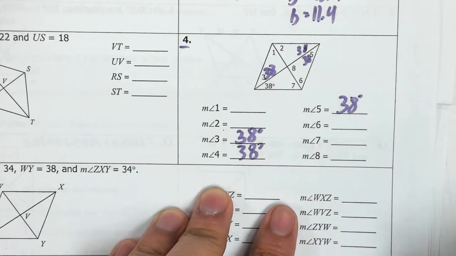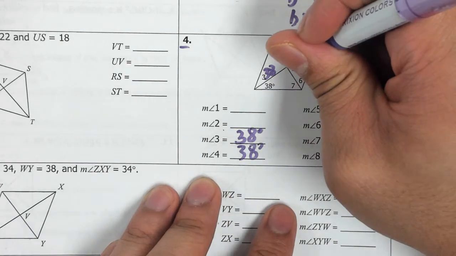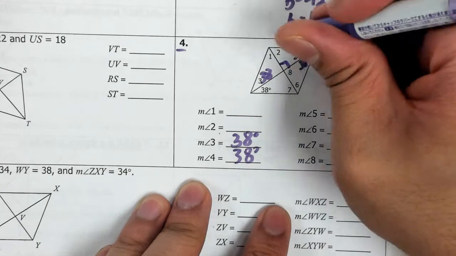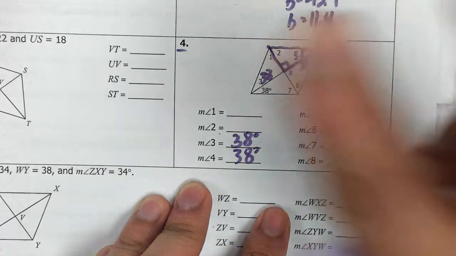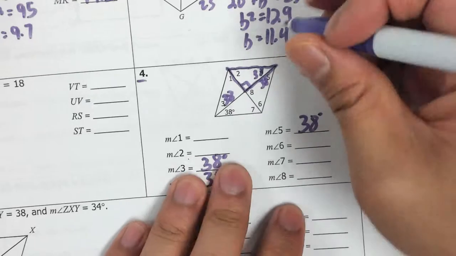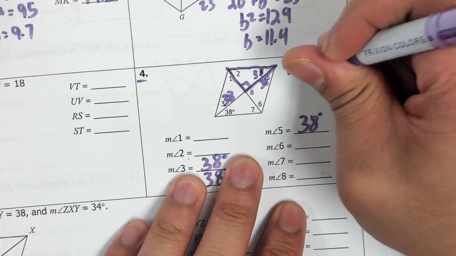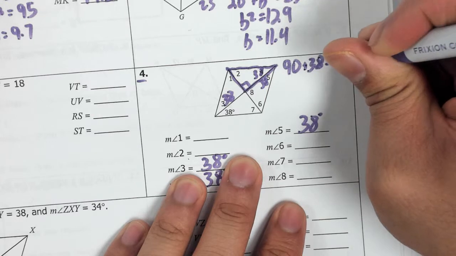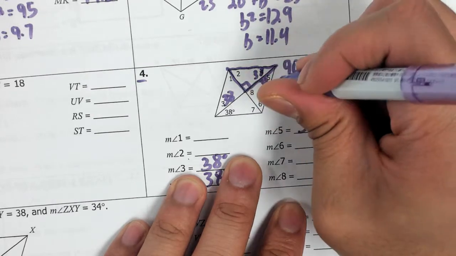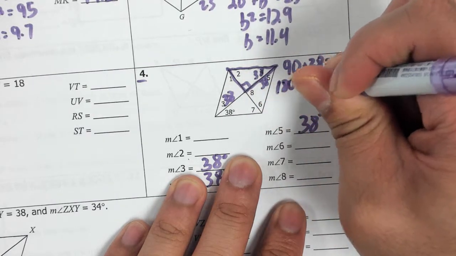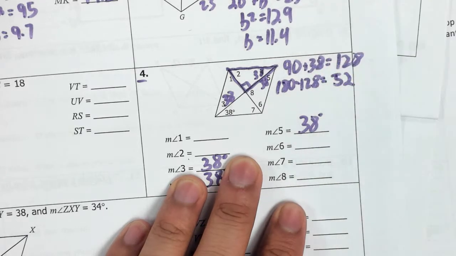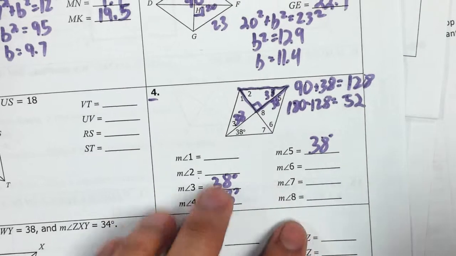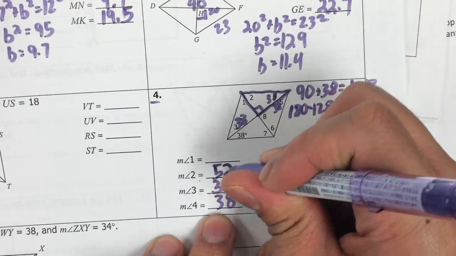Now we can find one of the angles. Right angle in there. I am focusing on this top triangle. 3 angles of a triangle adds up to 180. So 90 plus 38 is 128. Subtract that from 180. Gets me 52. Which means angle 2 is 52.